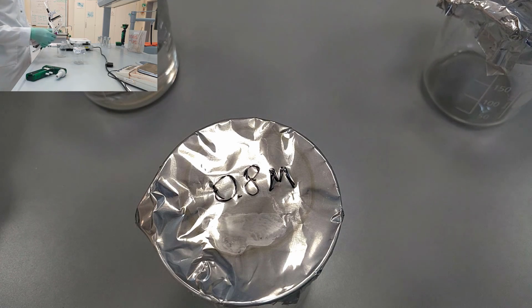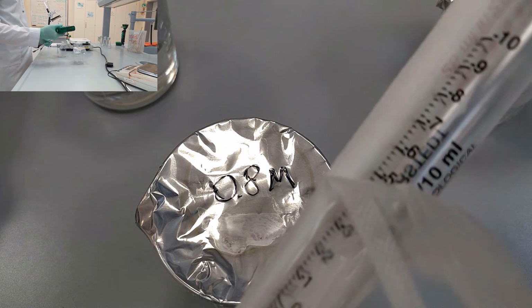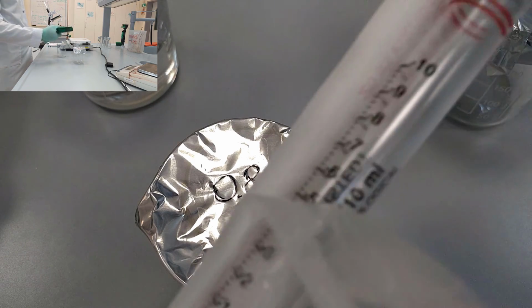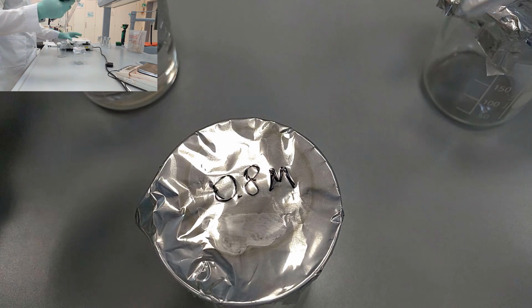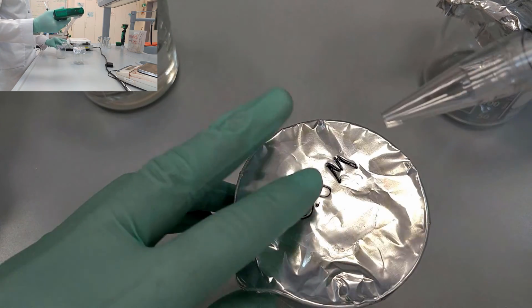So the first step here would be taking 30 milliliters of the more concentrated solution, transfer it to the beaker, and then add 15 milliliters of water.